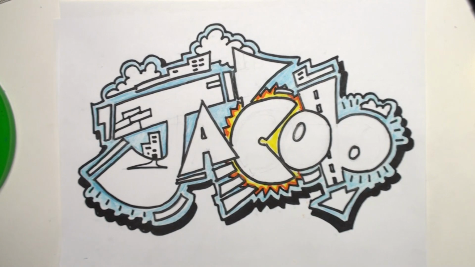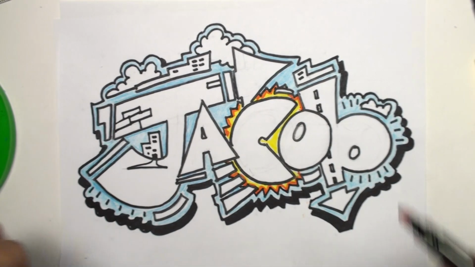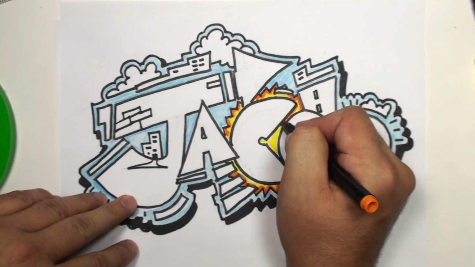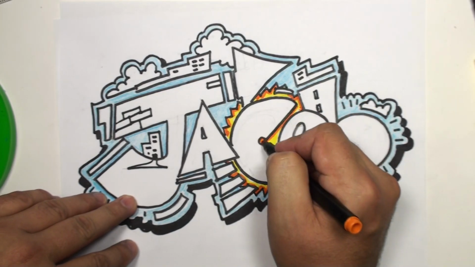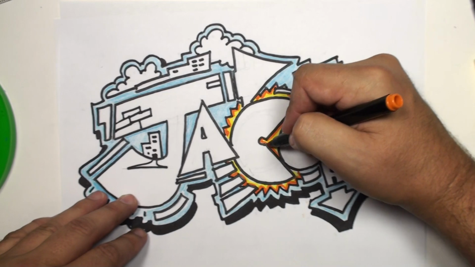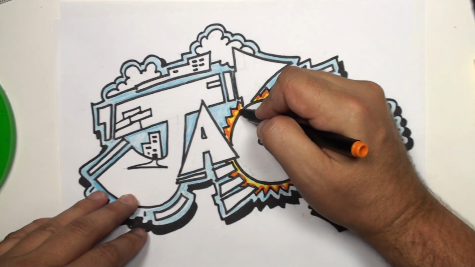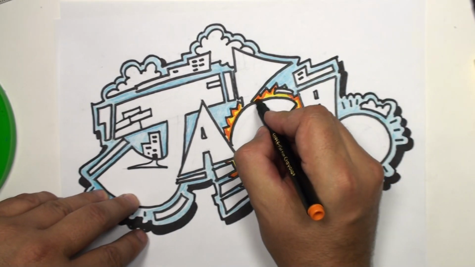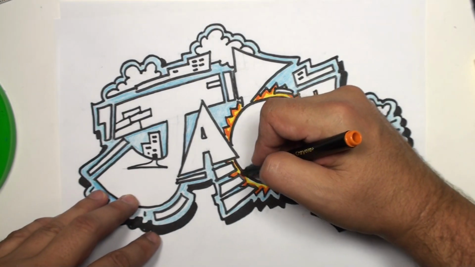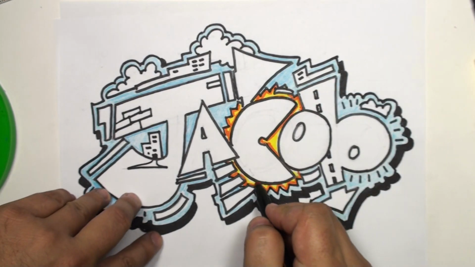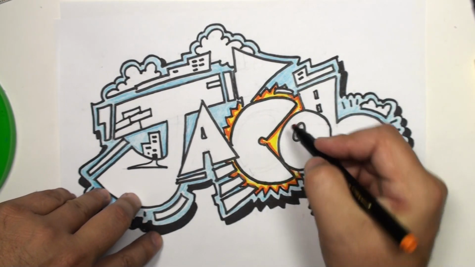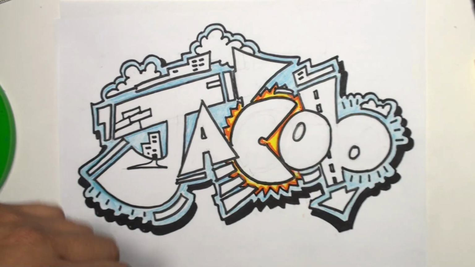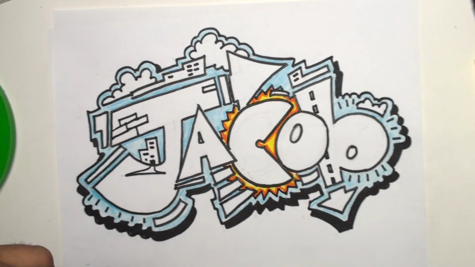Alright, now this kind of looks like it could be the sun, it could be fire. I think I need a little bit around the edge of the C here. Kind of worried that the orange will take over the whole shape though if I'm not careful. I'm going to make that very thin so as to leave some yellow. Just hit the edges of those letters. Okay, and that really pops right there.